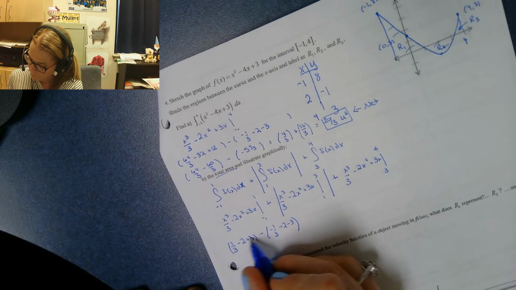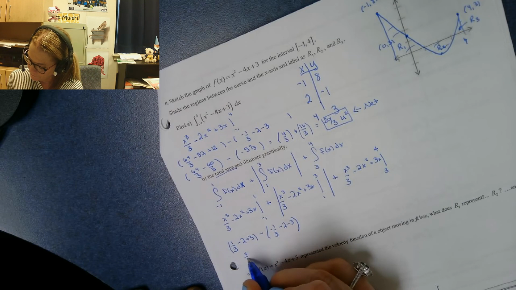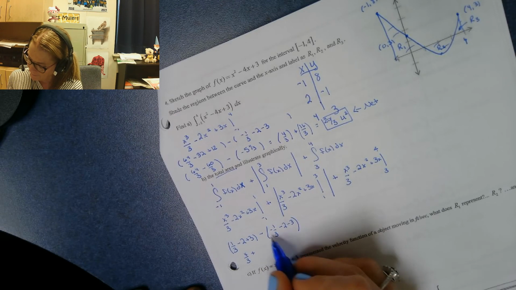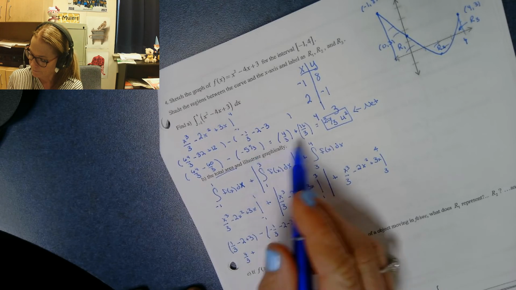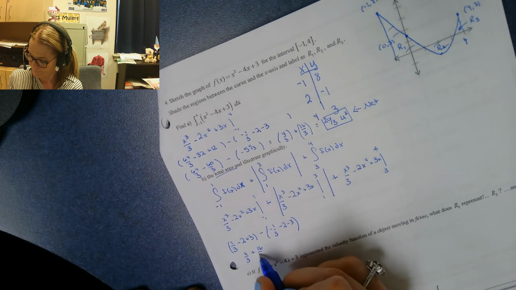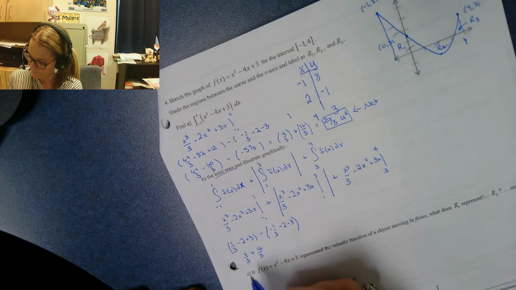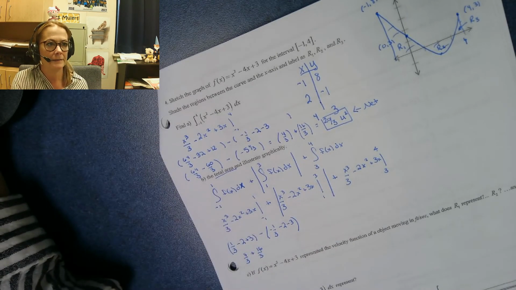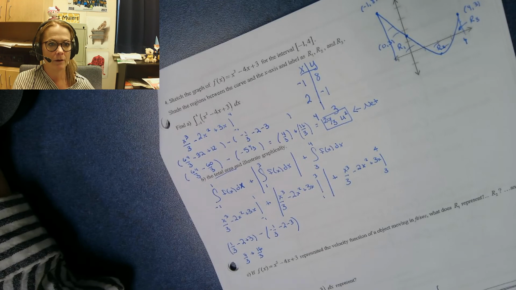This is 1 1/3, so 4/3, minus, plus, that's going to be our, again, -5 1/3. Okay, as right here, we got 16 over 3. Okay, so it looks like this first area then is 20 over 3.